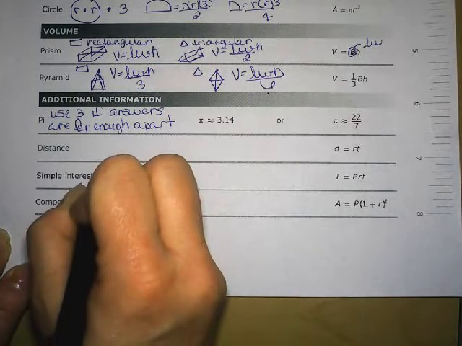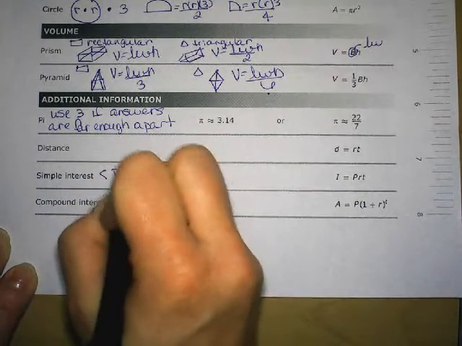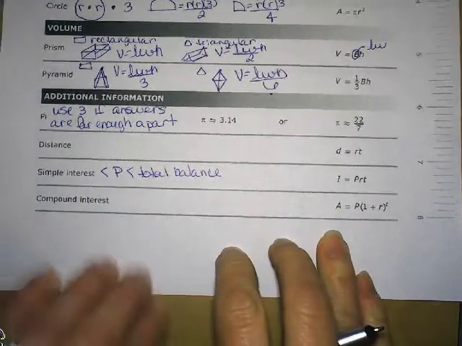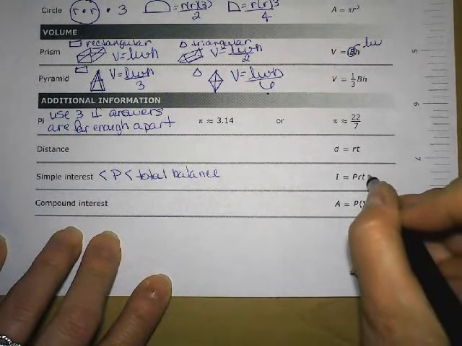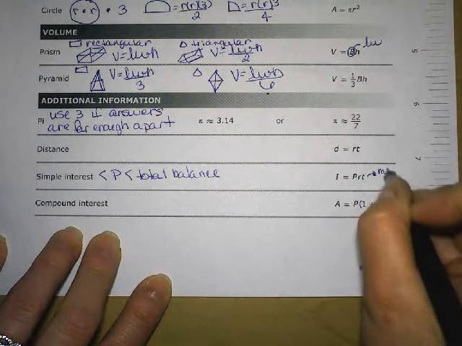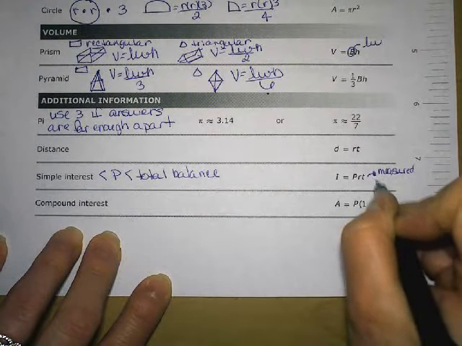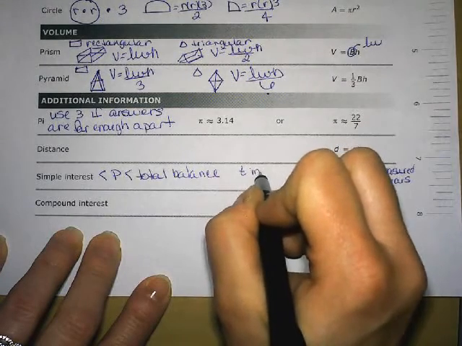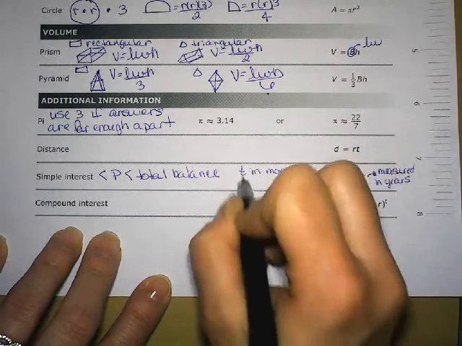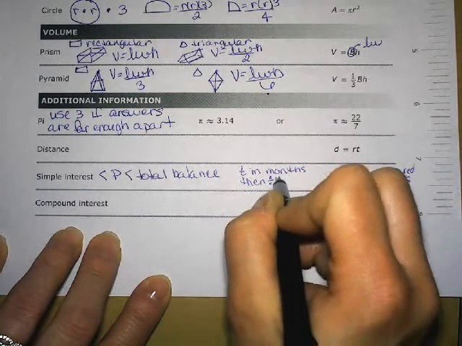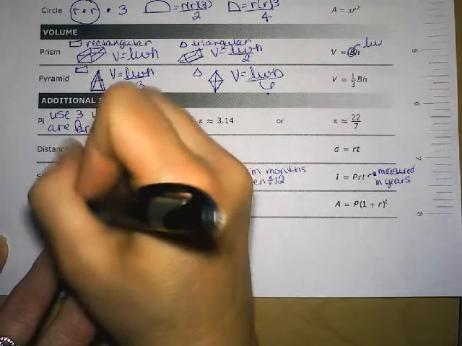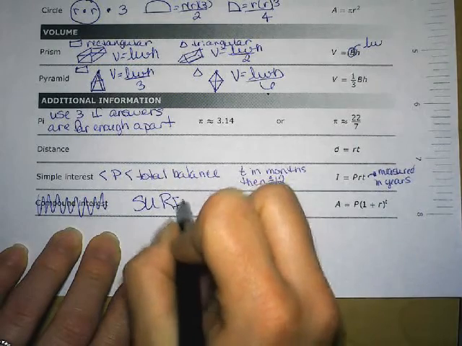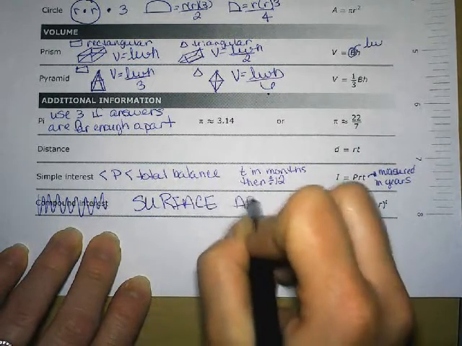Simple interest is less than the principal, which is less than the total balance. Time is measured in years. If given in months, you must divide by 12. We did not talk about compound interest, so we will change this to surface area.